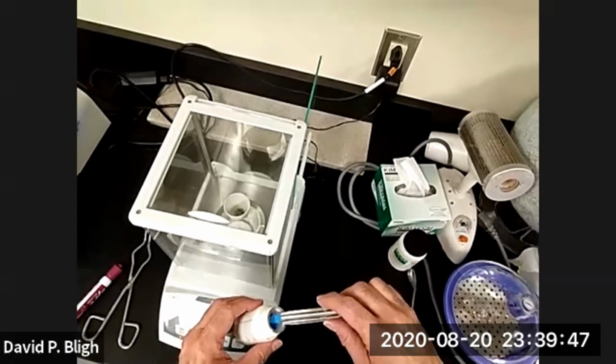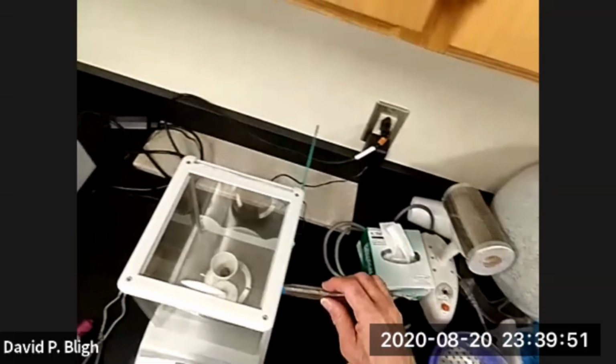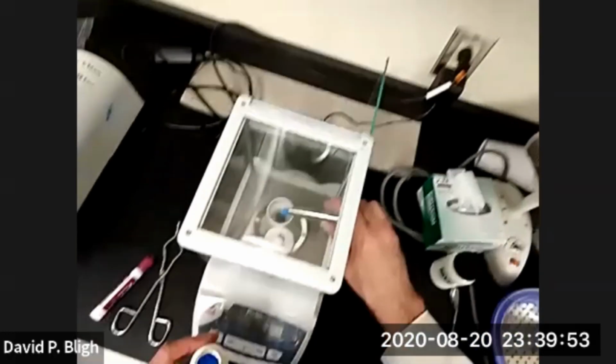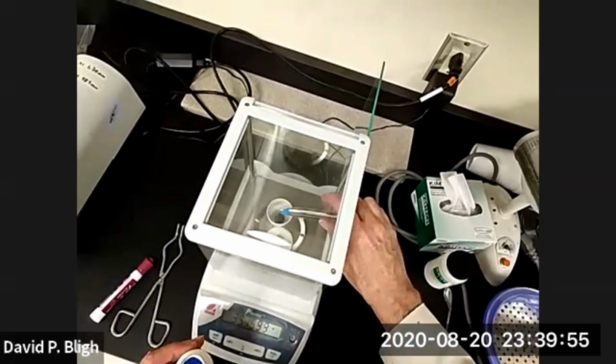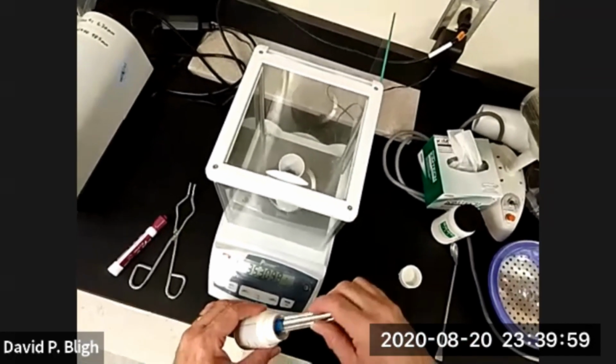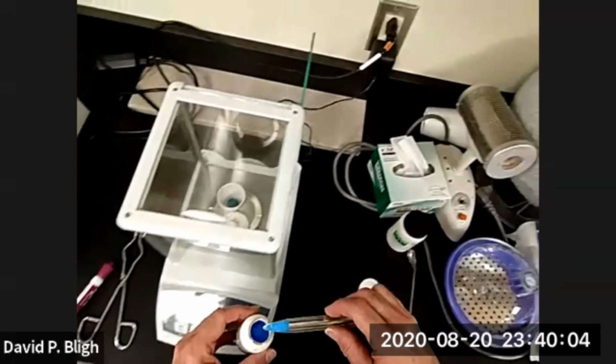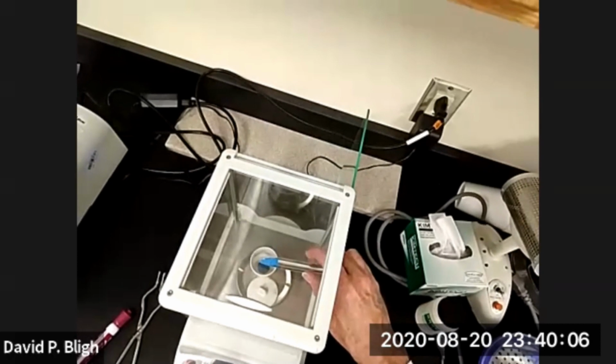Don't put too much because you don't want any falling on the balance. You want it in the crucible. Okay, and you can watch the scale move. That's the nice thing about electronic balances. You can watch the scale move as you add.